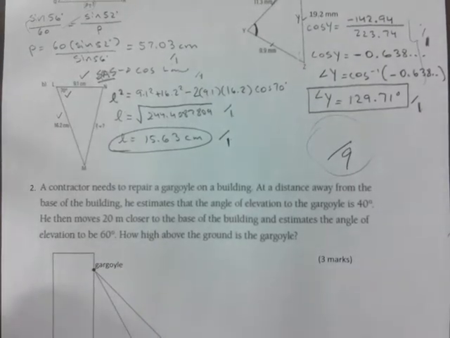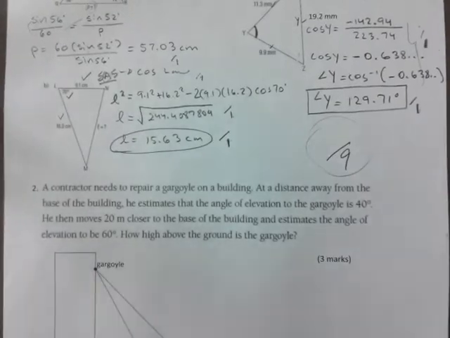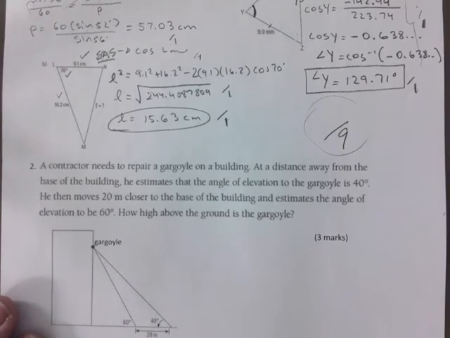So if you're struggling with how to use sine law, cosine law, go back to the videos, watch them, and it's all there. Okay.